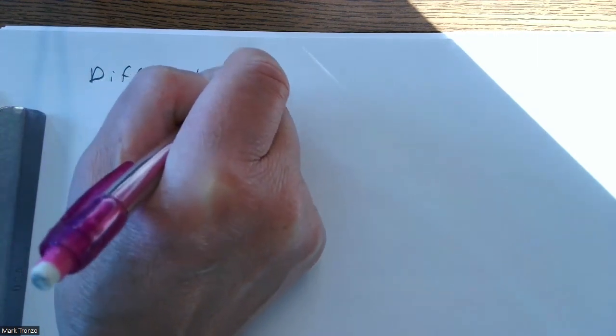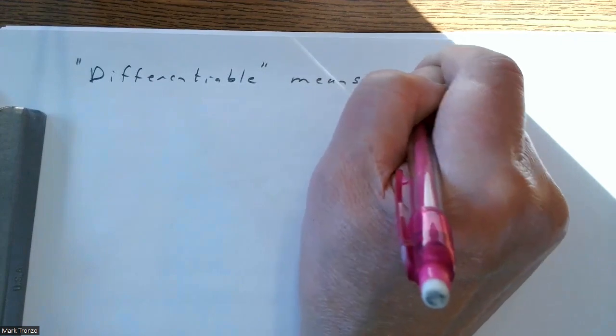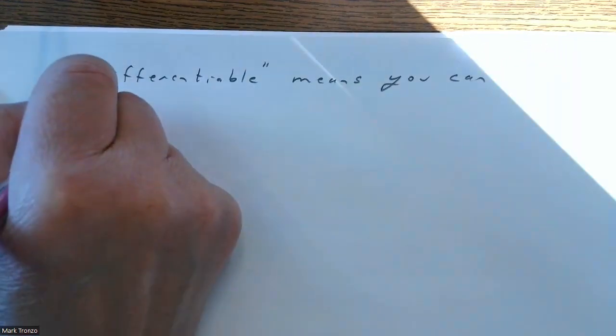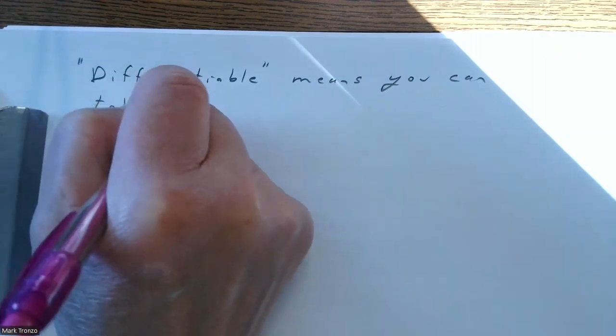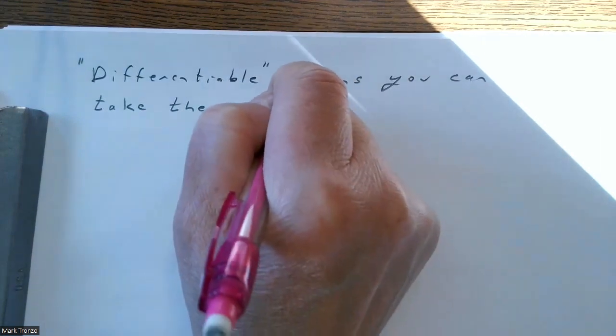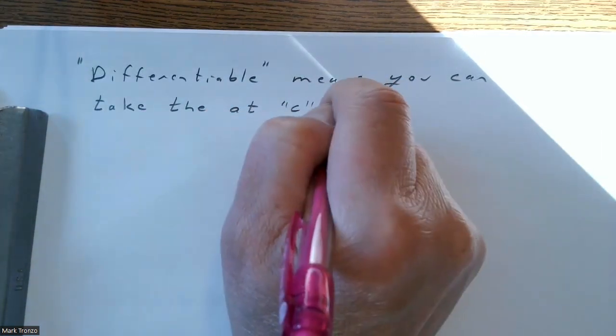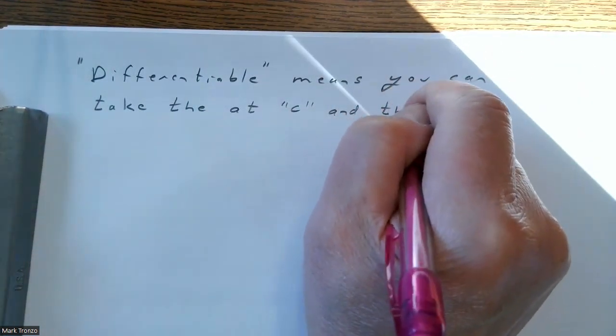Differentiable means you can take the derivative at the point, let's say C, and the derivative exists.